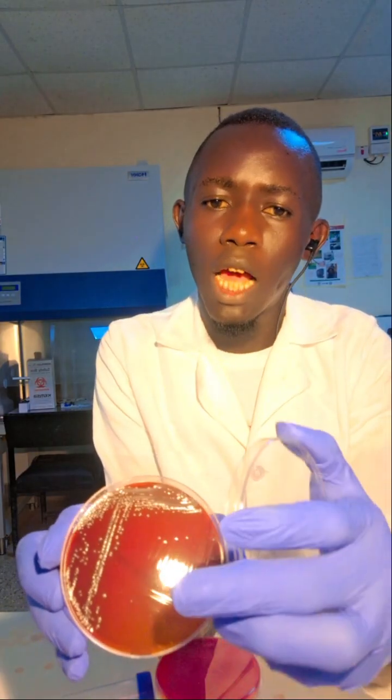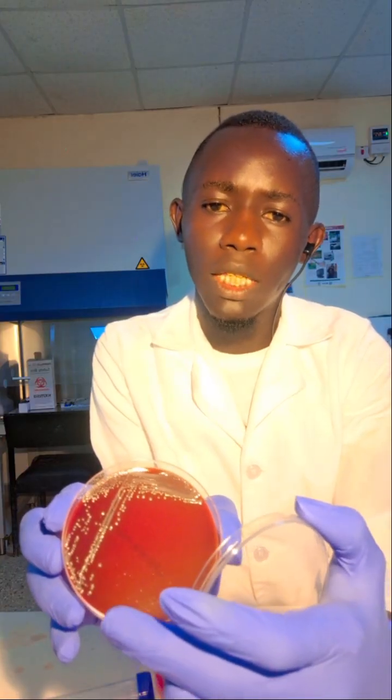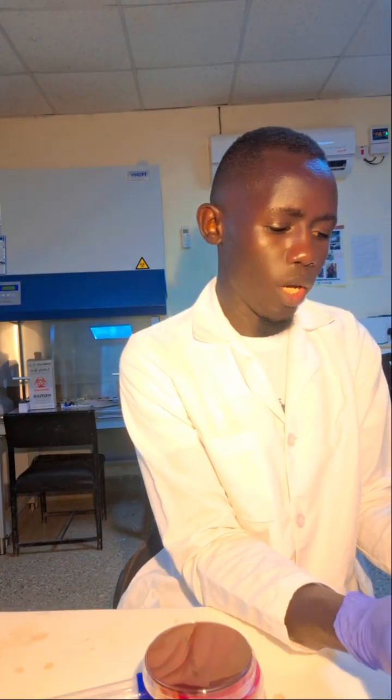As you streak, they are going to be diluted downward. You can see the second sector, the third sector, and also the fourth sector. So as you're streaking, you're diluting the concentration, so forming a colony forming unit. So I can show you easily the method of streaking, how we are going to do it.